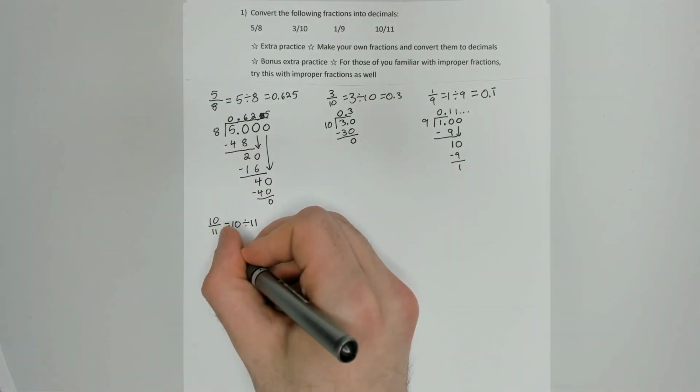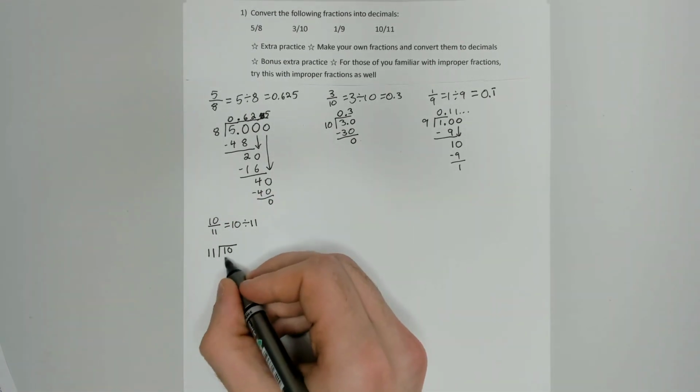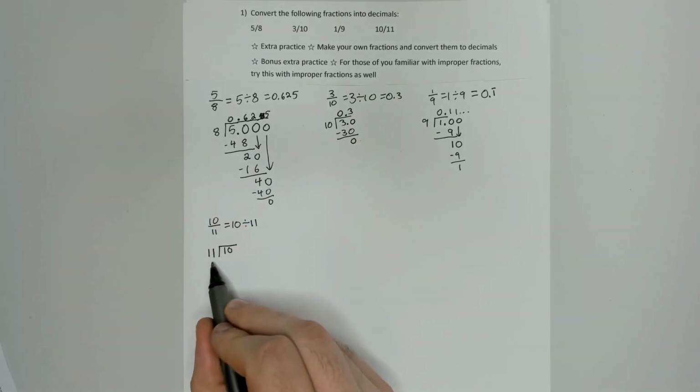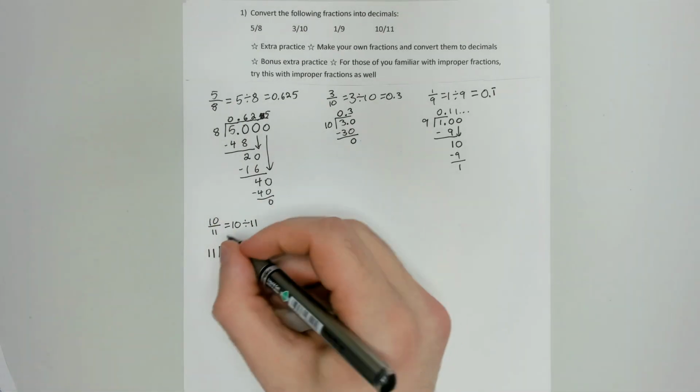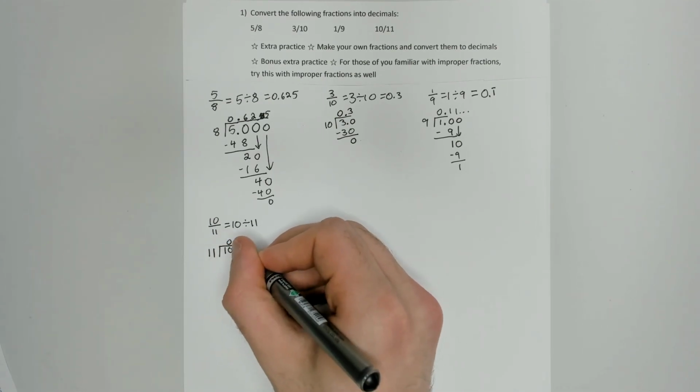All right, so we'll put a 10 in here. So we're doing 10 divided by 11. So we look at the first digit, which is 1. 11 can't go into 1, so nothing there. 11 can't go into 10 either when we look at both of these, so we still have nothing. So we're going to have to start going into the decimals.